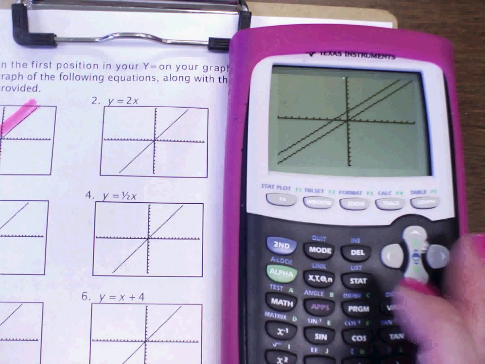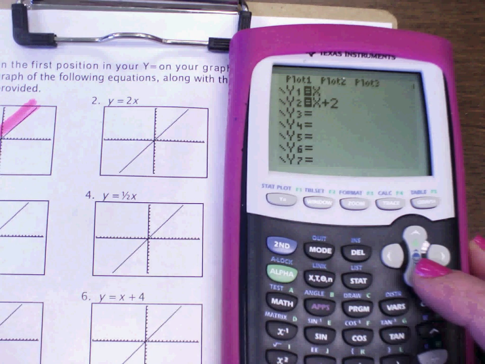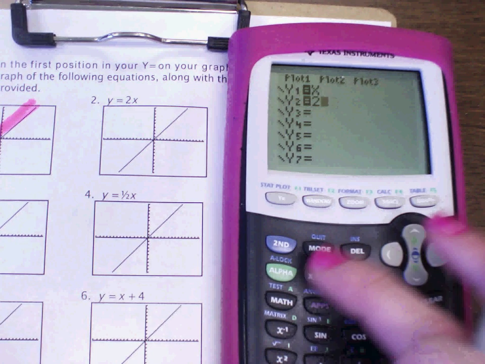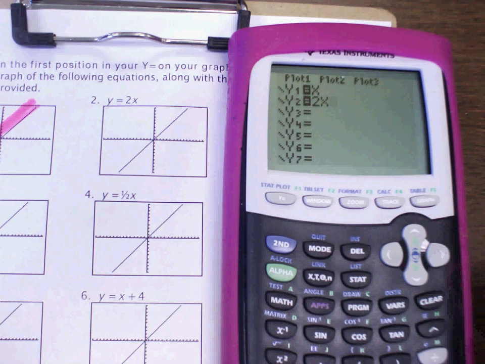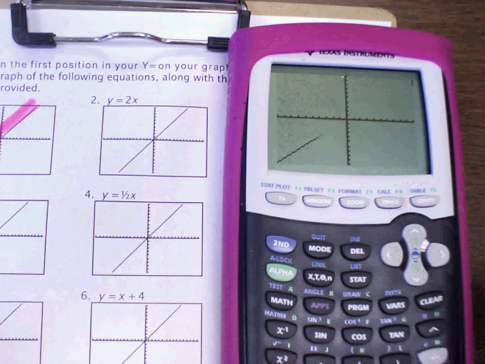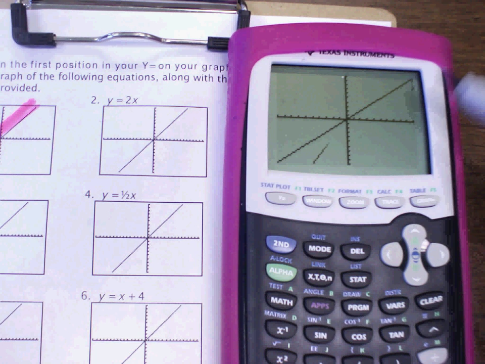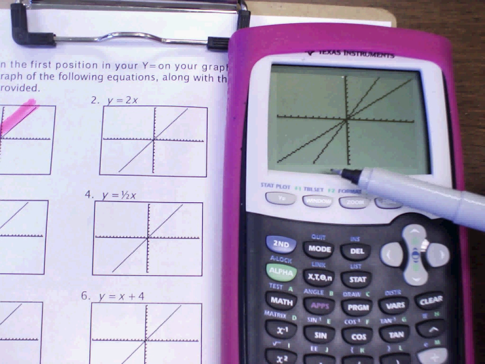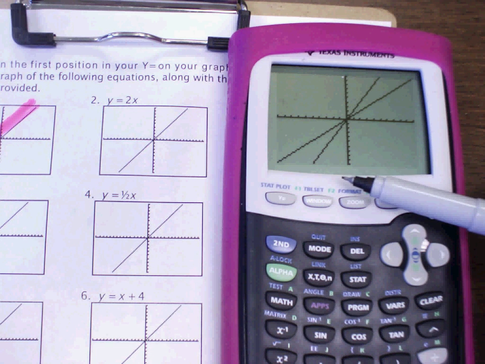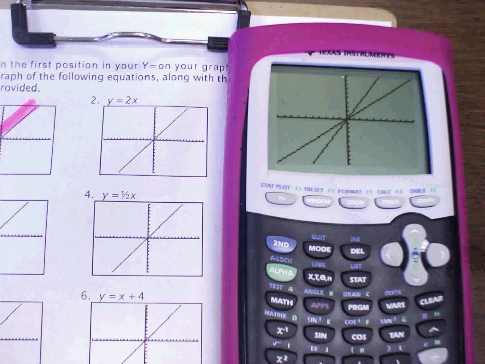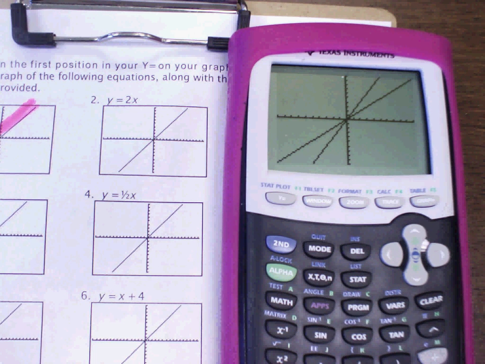For number 2, instead of x plus 2, I have 2x. So what happens to the parent function when I change it to 2x? Yeah, okay, but what changes?